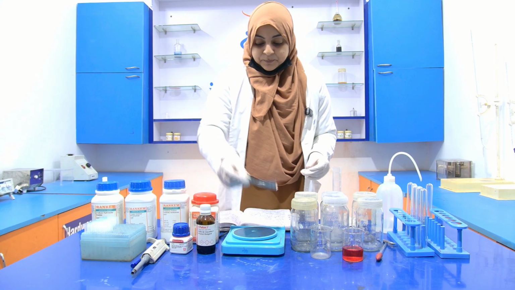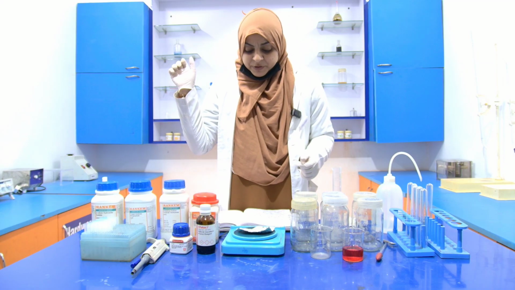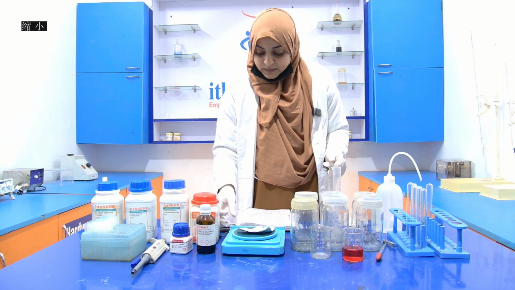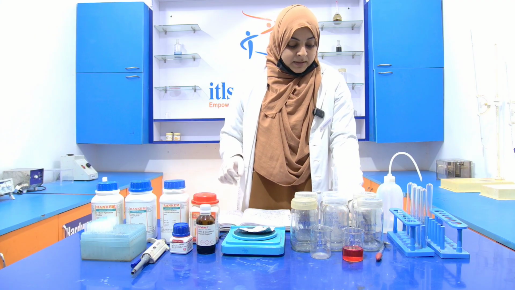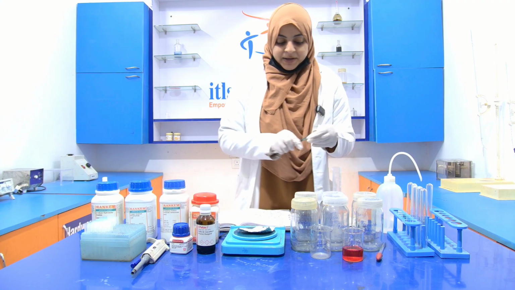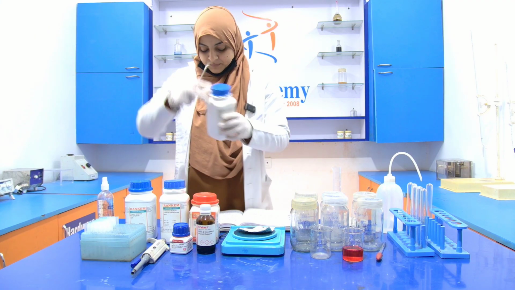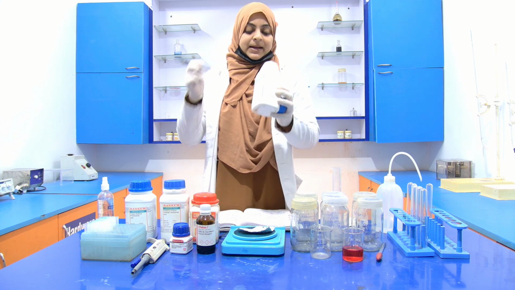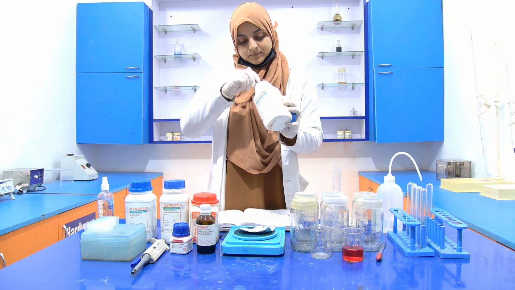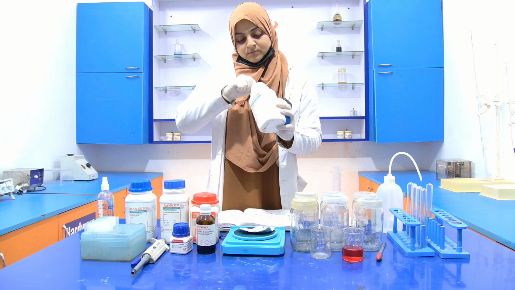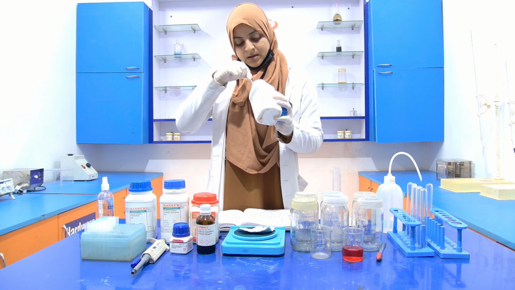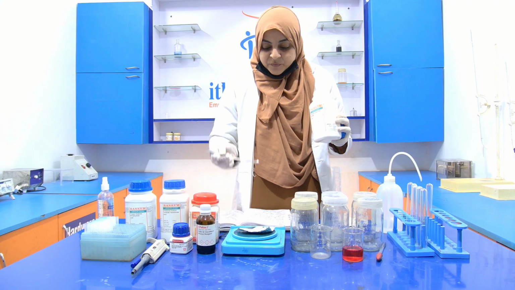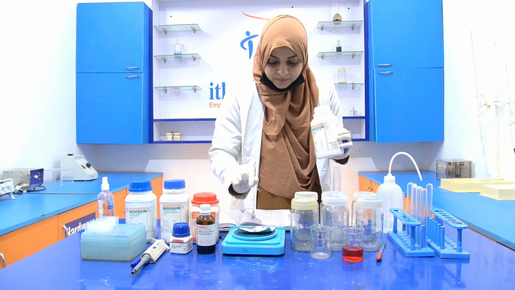Now, put the aluminum foil in, now tare the weight. Now take 0.4 gram of this sodium hydroxide pellet. This is a very small weight, so just weigh it very carefully.